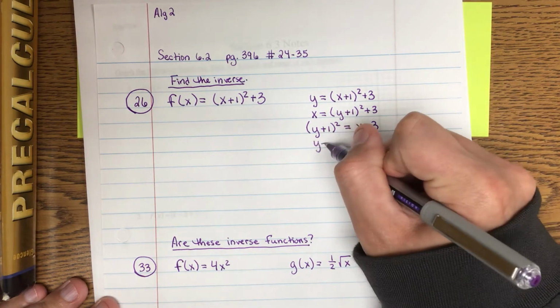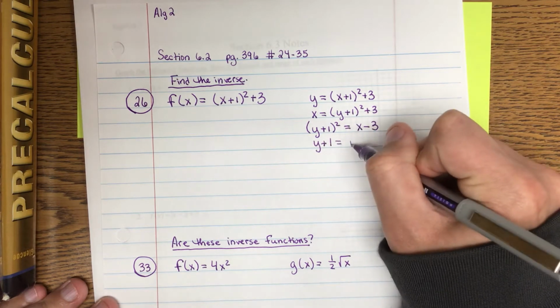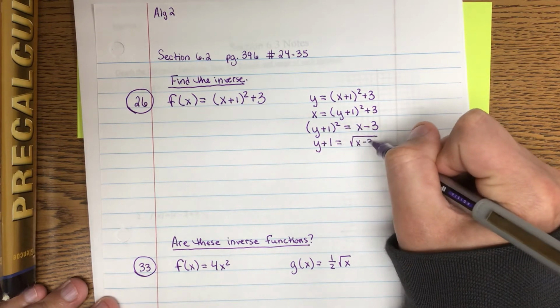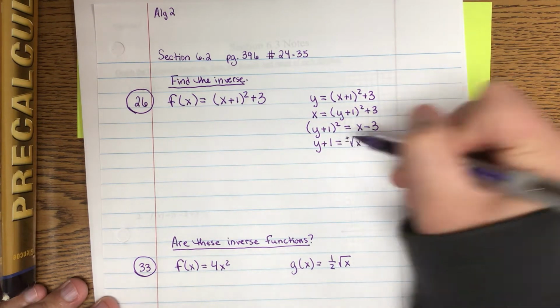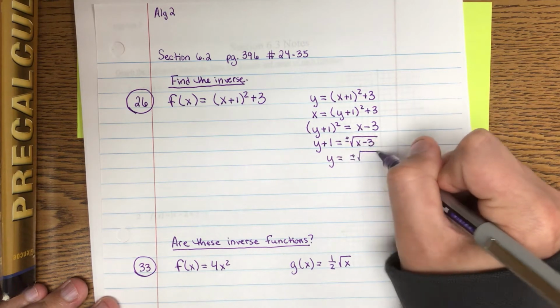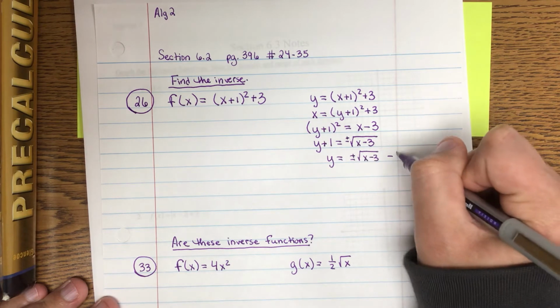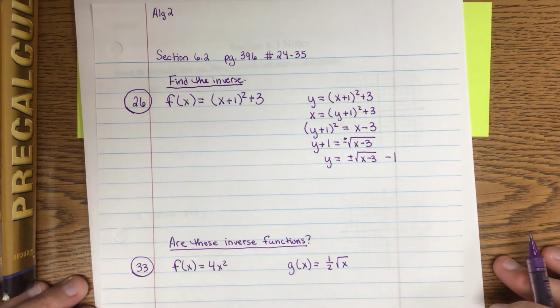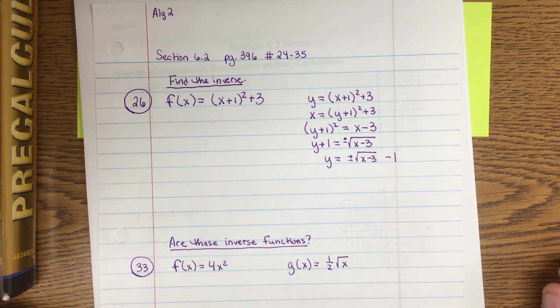So to undo a square, you're going to take the square root on both sides. And technically, this should be plus or minus. And then I'm going to subtract 1 as my final answer. The 1 just goes on the end. So I get y equals plus or minus the square root of x minus 3, minus 1. And that's it. That's the inverse.